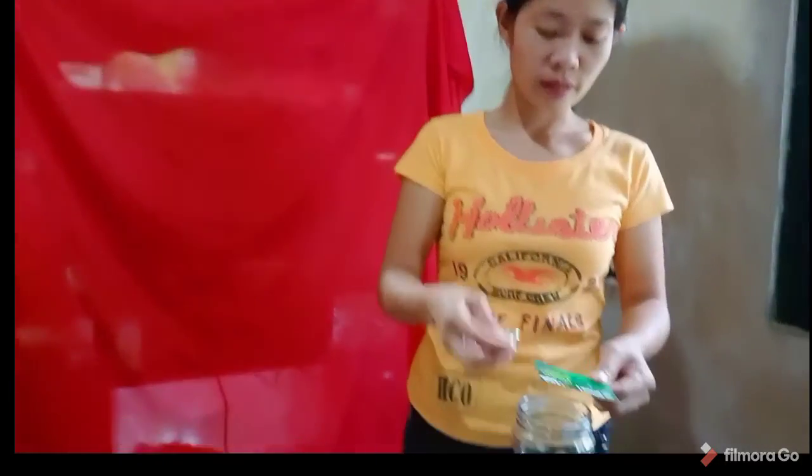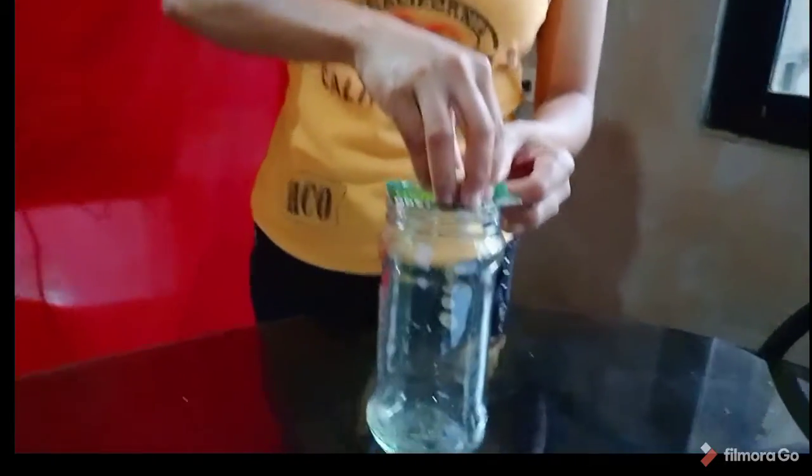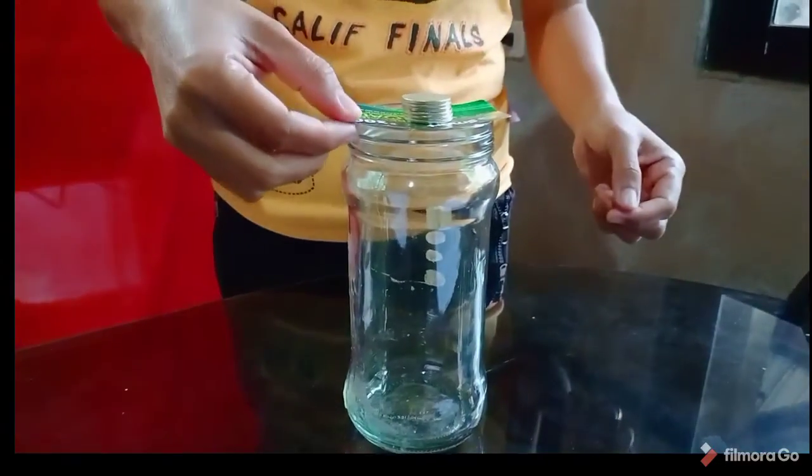Another example is this. I have a coin here, a card, and a glass. The coin has enough inertia to resist moving with the piece of paper, but gravity acts upon it, and the coin falls to the bottom of the glass.